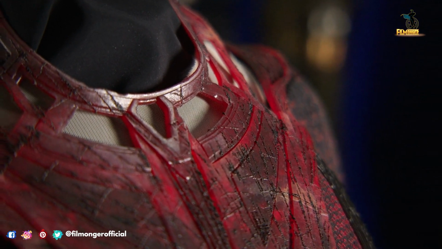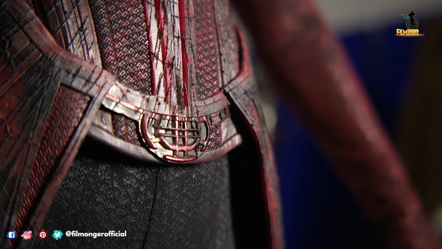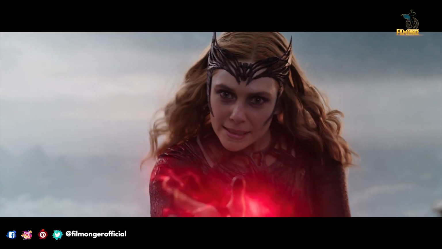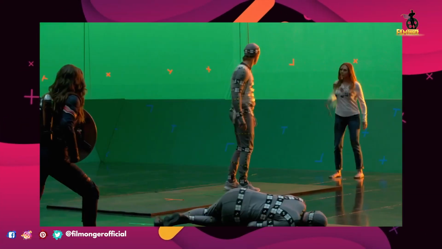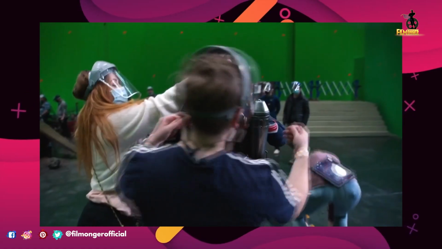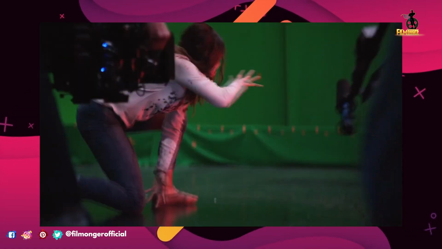And in the little we see of her fighting the Illuminati, she is in real clothing, but the rest are in mocap suits, and of course surrounded by green screens. She really knows the character inside and out. She's done an amazing job with helping us build the action, so it'll kind of culminate in this Illuminati fight.